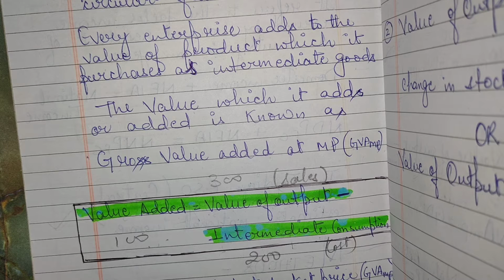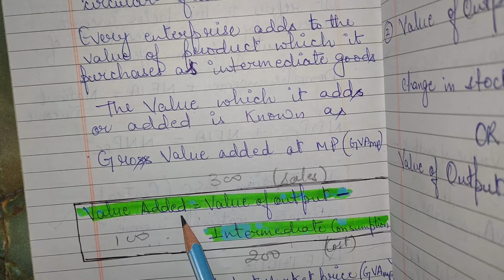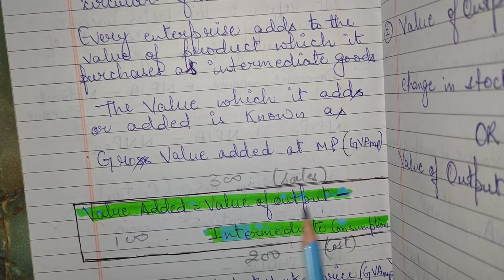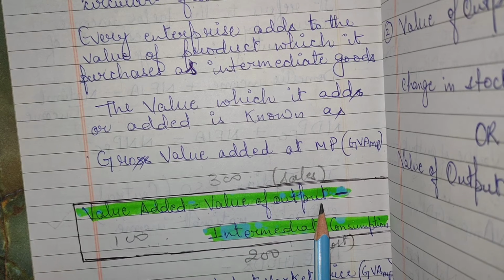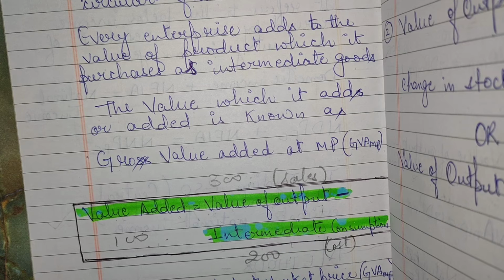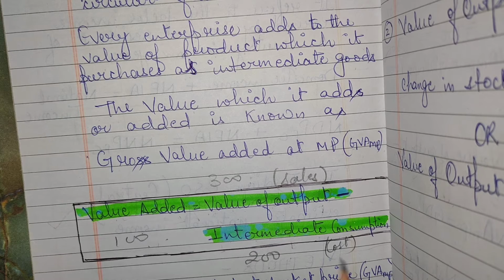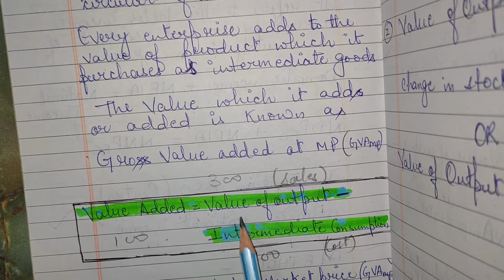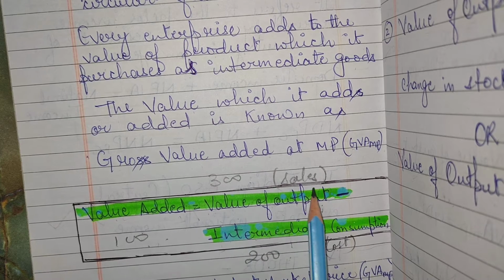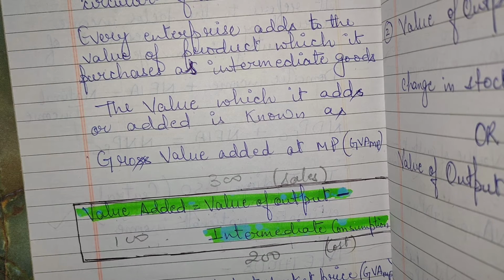A very simple formula is there to calculate value added, which is equal to value of output, that is nothing but the sales, final value of output, minus intermediate consumption, which is the cost. So suppose if the value of output is 300 or the sales is 300 and intermediate consumption is 200, your value added will be 100 rupees.